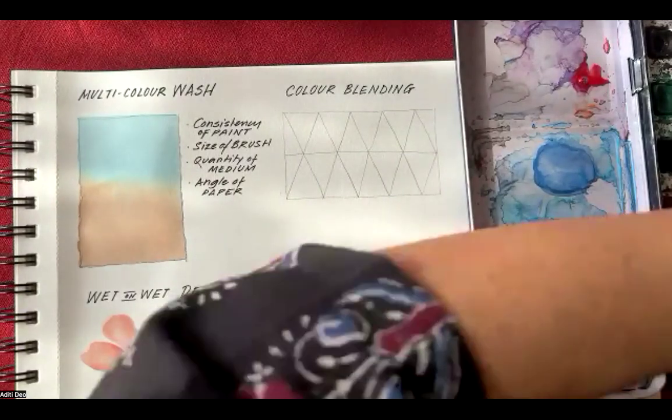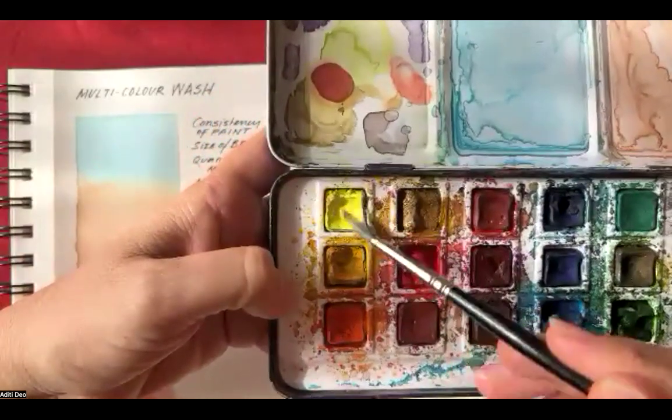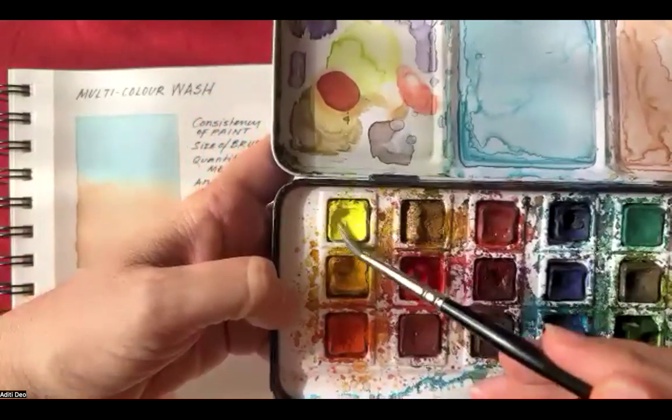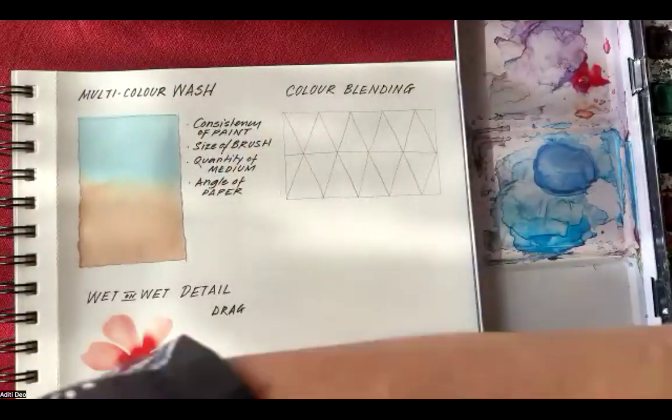I'm going to hydrate 2 colors at a time. You can hydrate all of them also, because we are going to use all the colors here. And okay, so that looked a little weird.